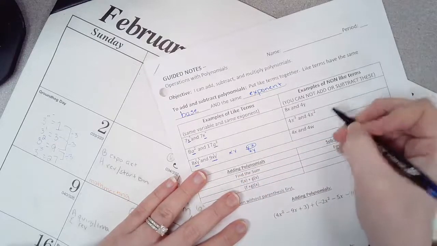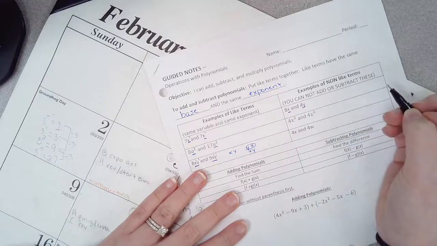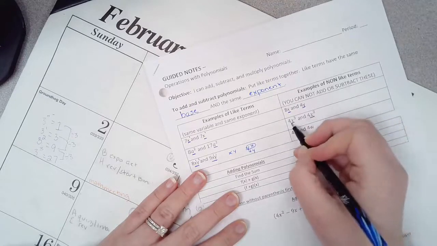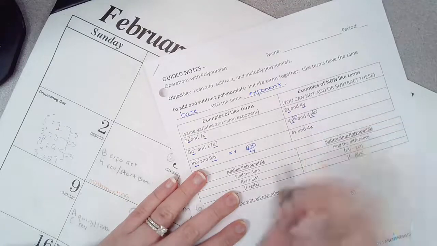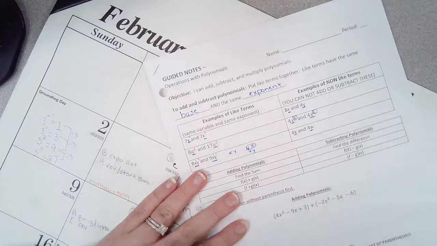Some examples of not like terms: x and y are not the same base. They're two different letters. You cannot add them together. x cubed and x squared: the x's are the same, but our 3 and our 2 are different, so you cannot add or subtract them. And then obviously x and w are not the same letters.